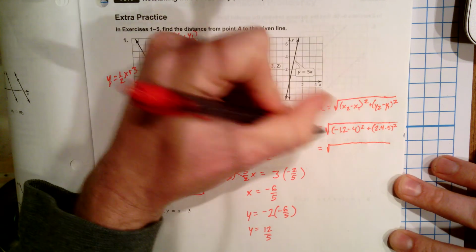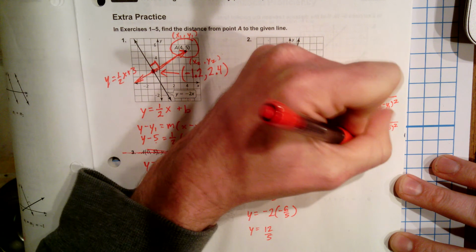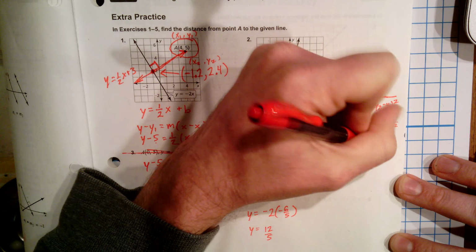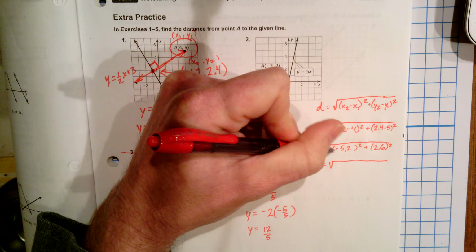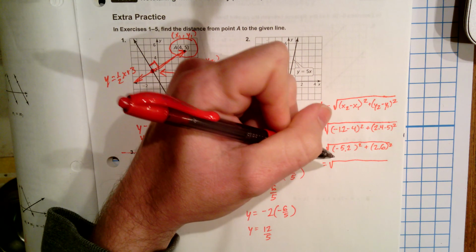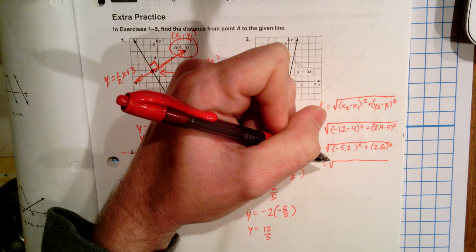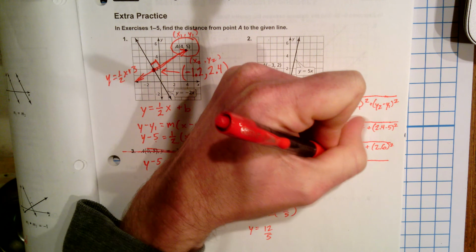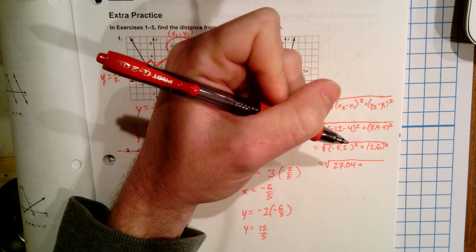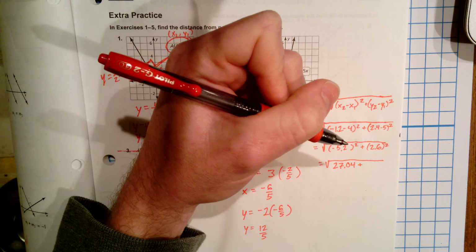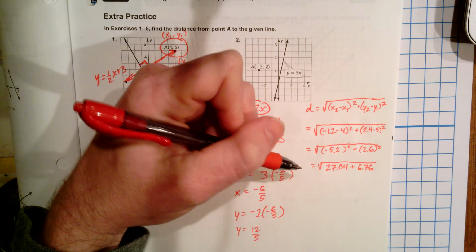So I'll start by calling this x1, y1, and x2, y2. So x2 is negative 1.2 minus x1 is 4 squared plus 2.4 minus 5 squared. And yes, you're going to need a calculator on this. With all these squares and square roots, there's simply no other way.